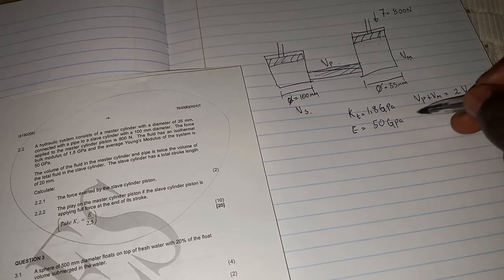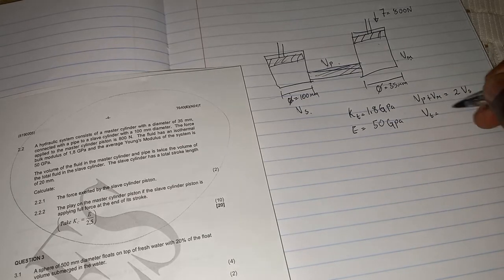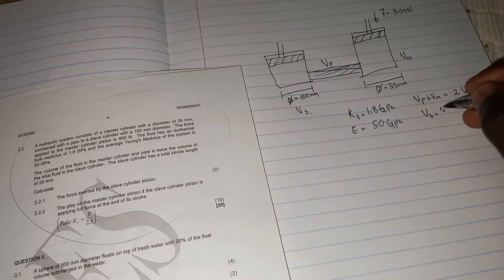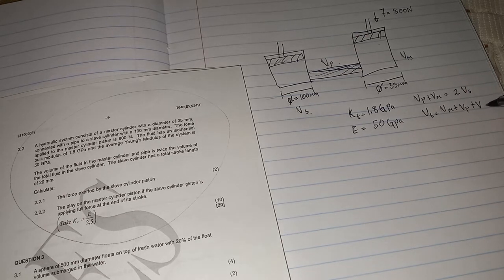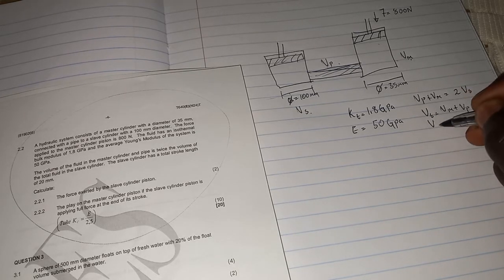And then we also have the total volume, which is the volume in the master cylinder plus the volume in the pipe plus the volume in the slave cylinder.